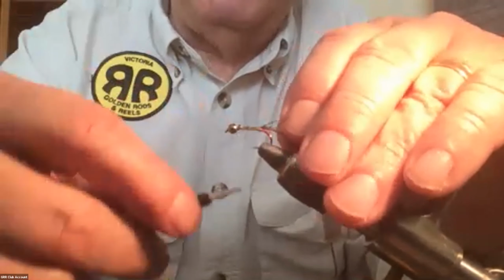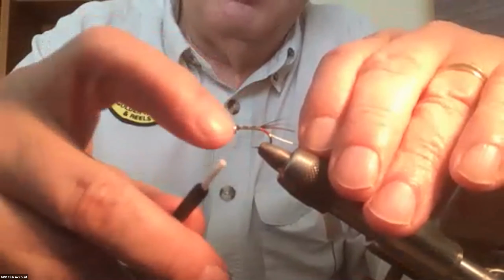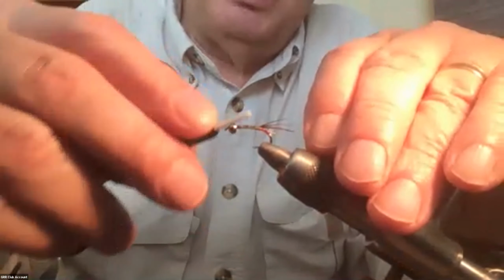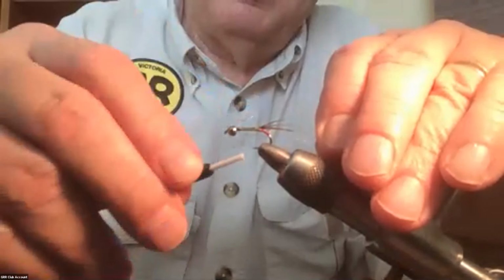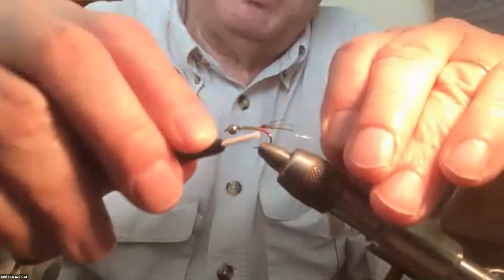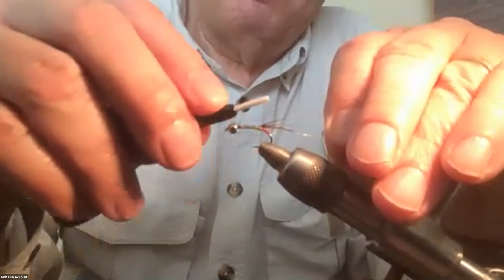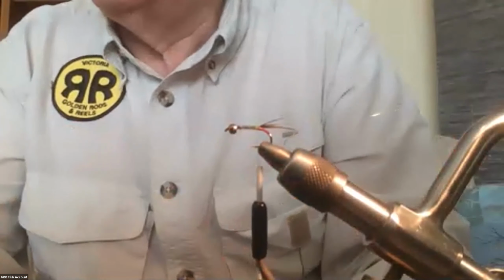And I'm going to tie that wire on right behind the bead, and I'm going to wrap down the hook shank, keeping that wire on the near side of the hook, on the side of the hook, right back to where I tied the tail in. There we go. Let's stick out the back there.